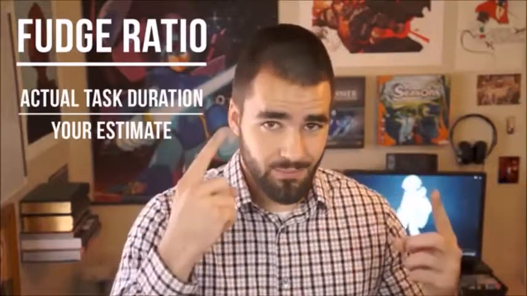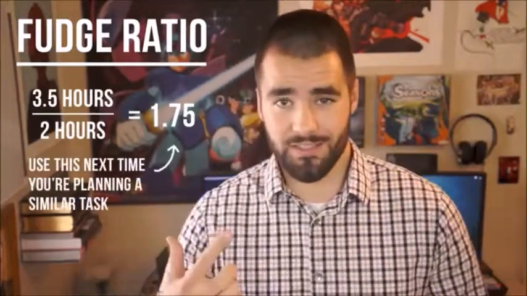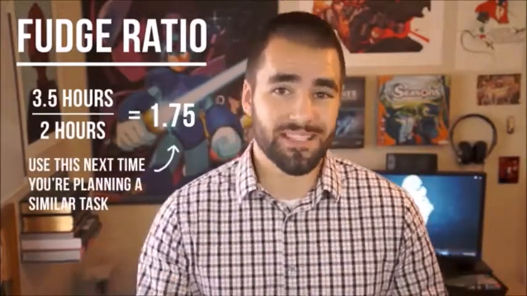Now, I knew going into the time boxing experiment that this first week was going to be inaccurate because there's this thing called a fudge ratio. And a fudge ratio is the difference between your mind's estimate of how long it's going to take to do a task and the actual amount of time it does take. And the problem with human brains is we can't differentiate between best case scenario and the average case scenario.